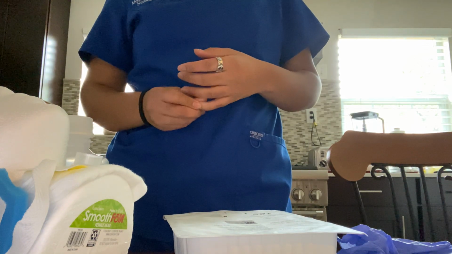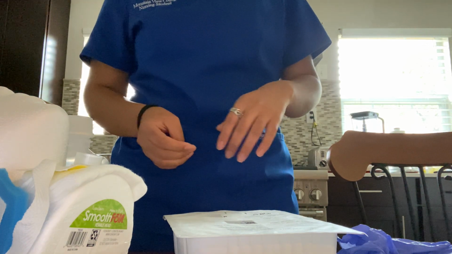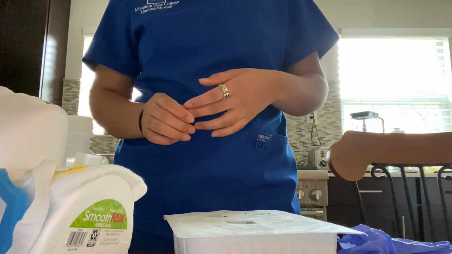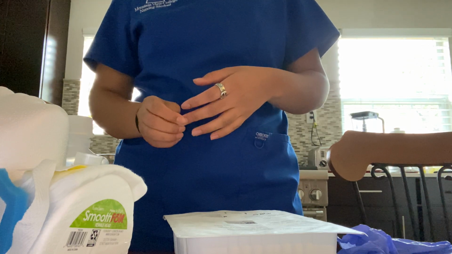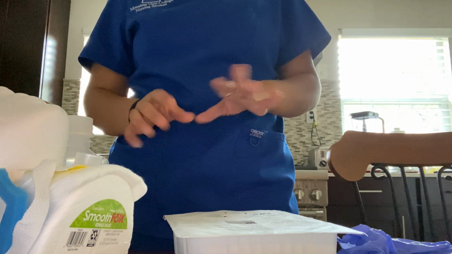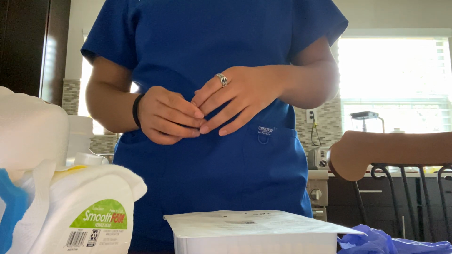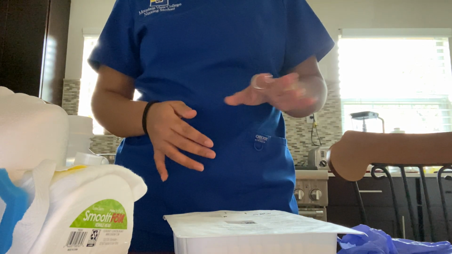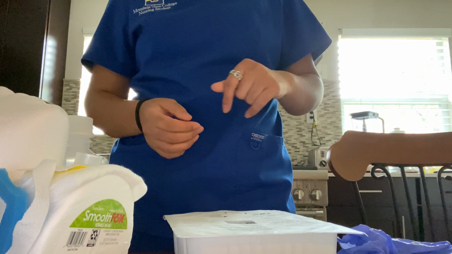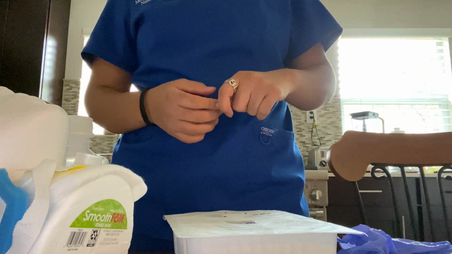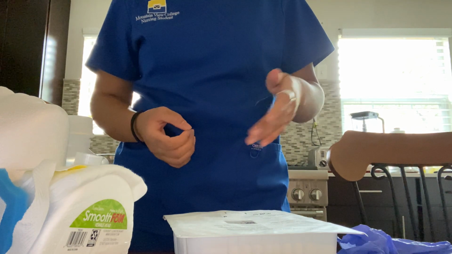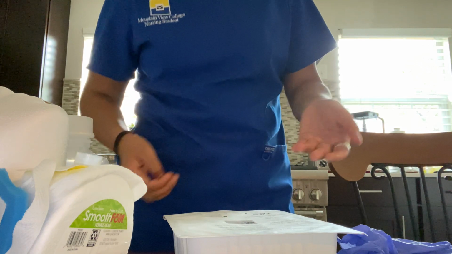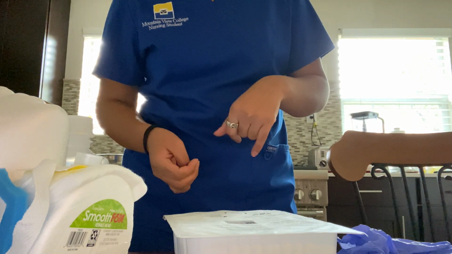Before you start, you're going to assess their vital signs, their pulse oximetry, and you're also going to auscultate the lungs. After you have obtained all the vital information, you're going to make sure that they know what you're going to do. You're also checking to see if their oxygen percentage is low. If it's low, that means you need to clear the airway to give them better oxygen.